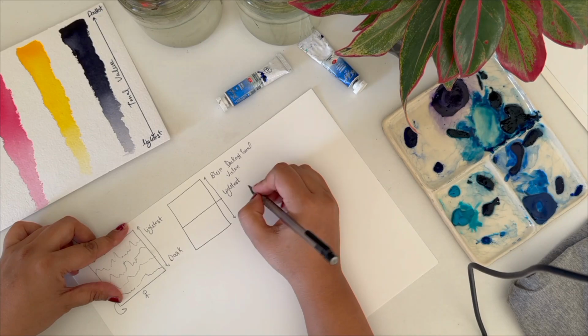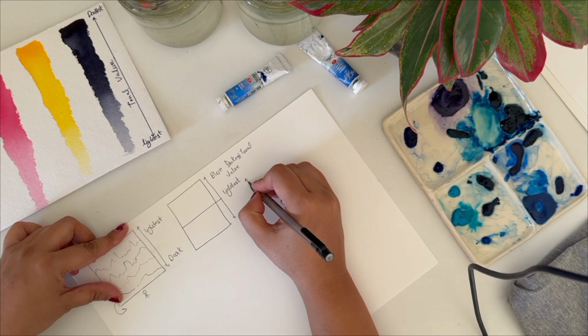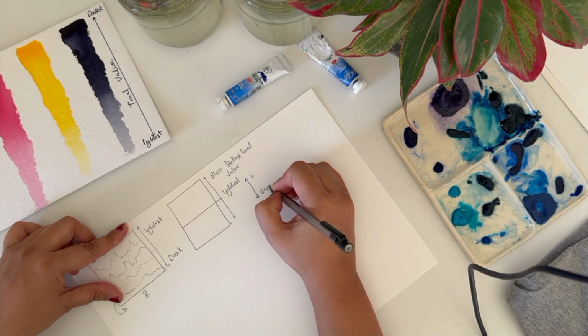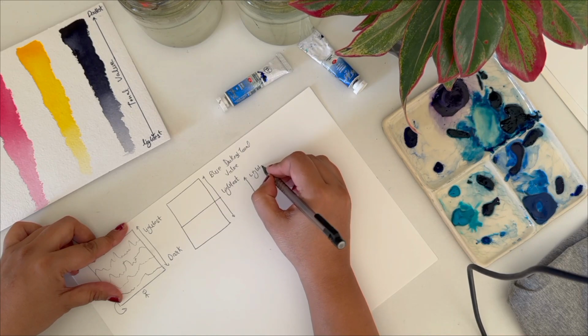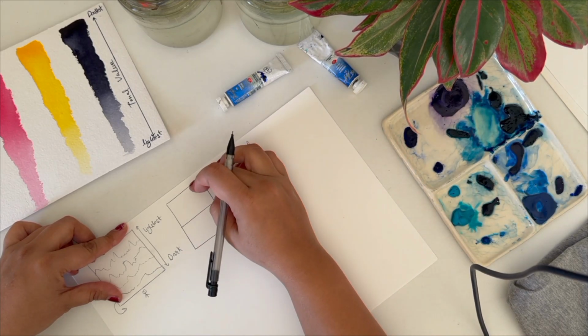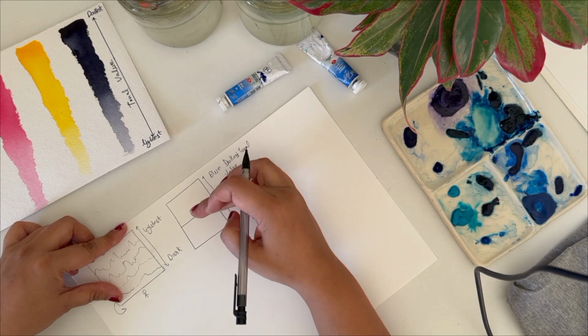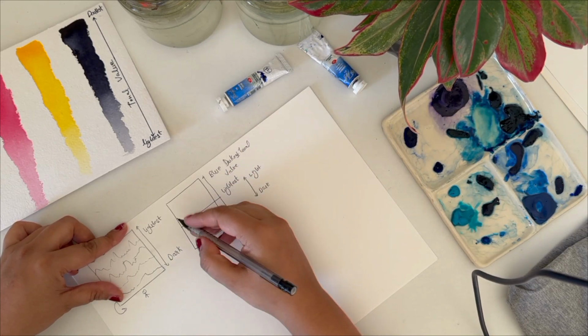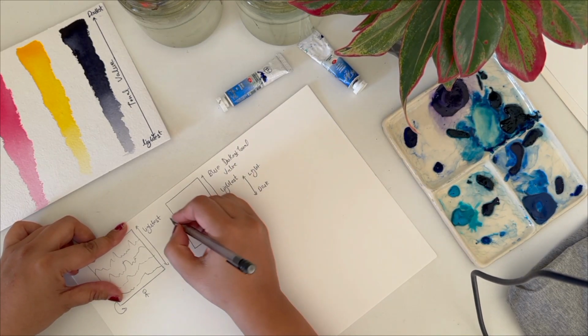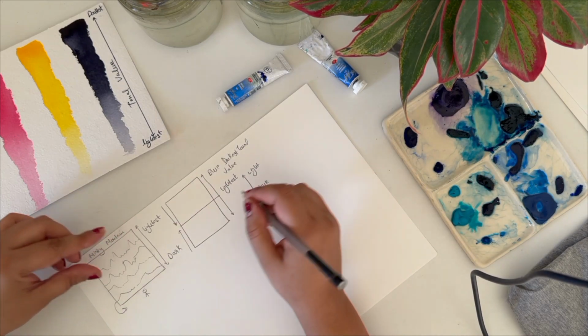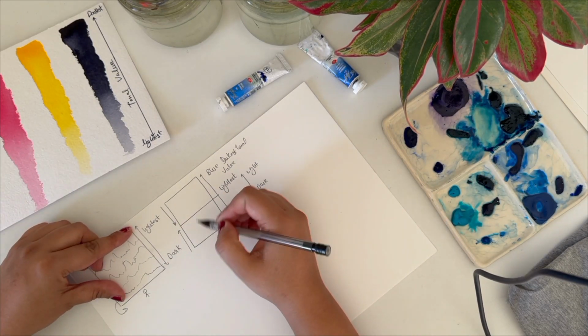Then I go the opposite of that, from light to dark again. That would be one of the artworks you can create.